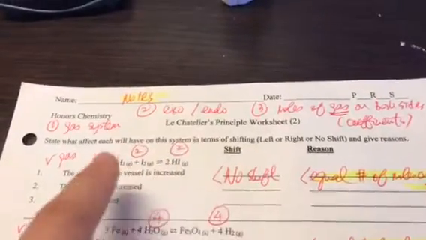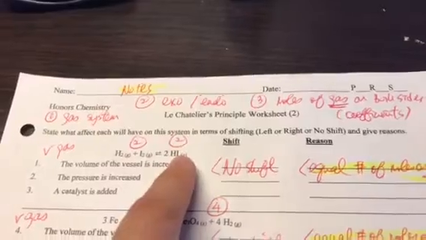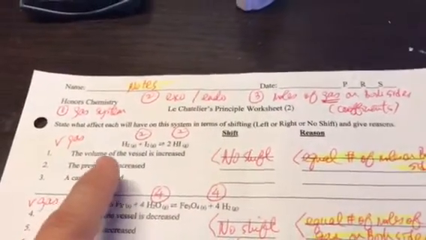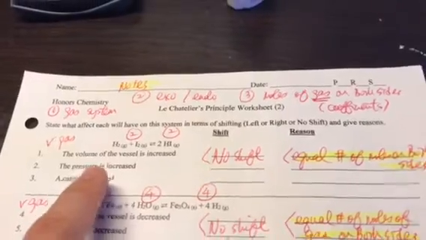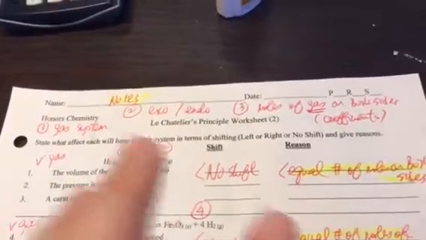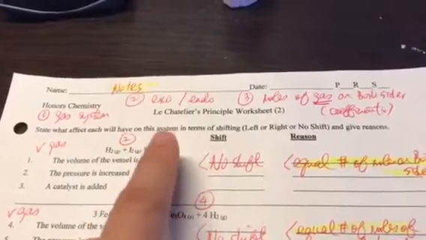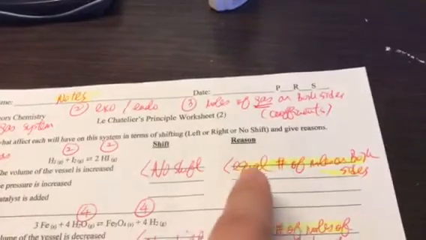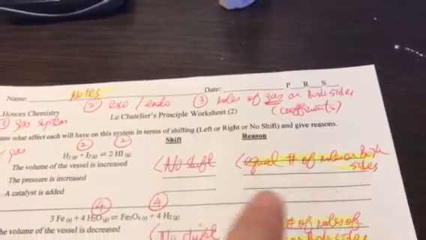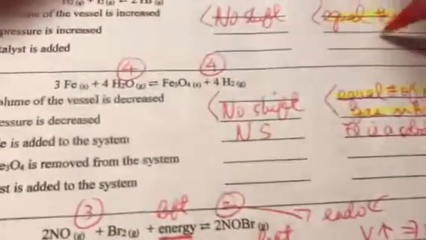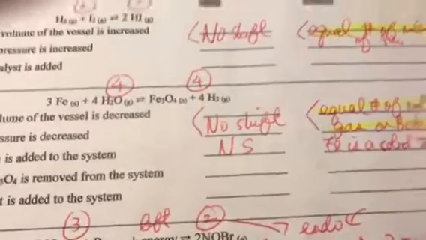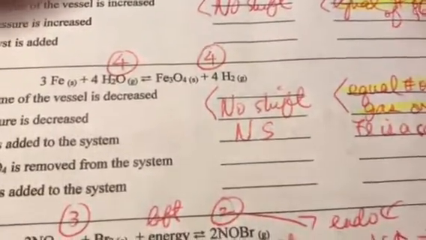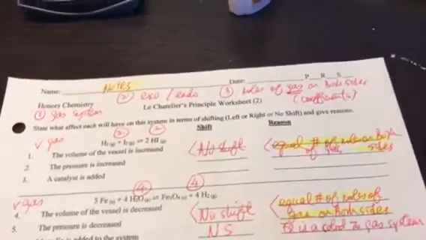Then we add up the moles of gas. Here is 2 moles of gas, and here is 2 moles of gas. When we talk about volume and pressure, the equilibrium shifts to fewer or more moles of gas. Since we have equal moles of gas, changing volume or pressure will cause no shift, because there are equal numbers of moles of gas on both sides. So no matter whether you change your volume or pressure, there will be no shift.